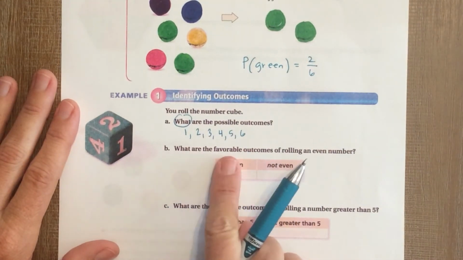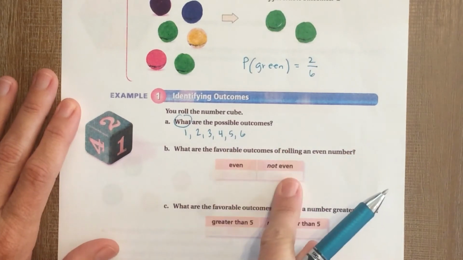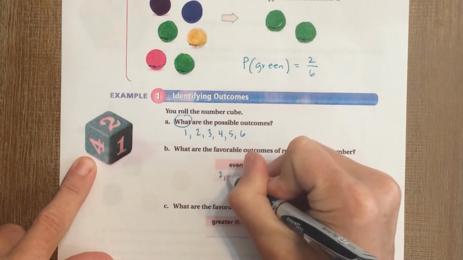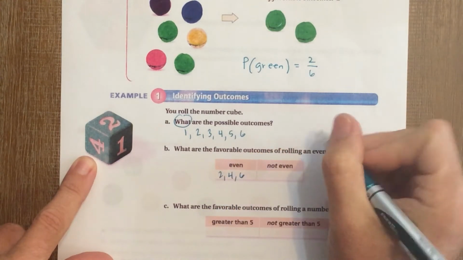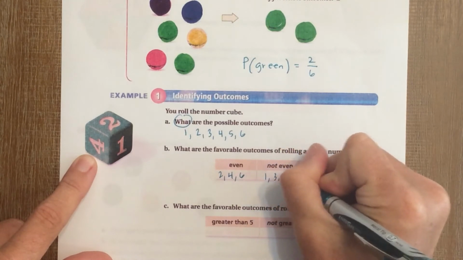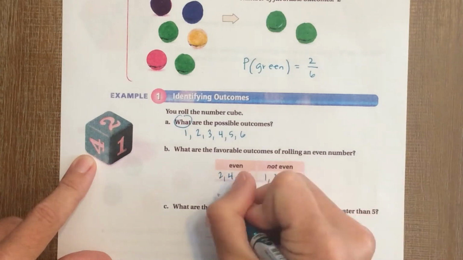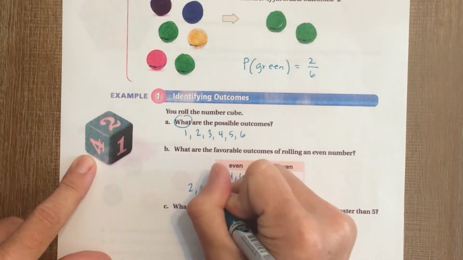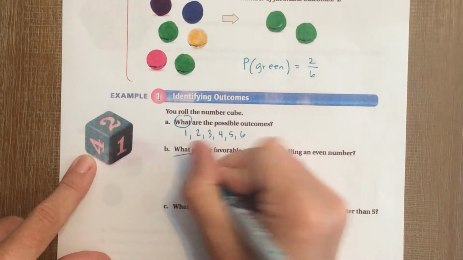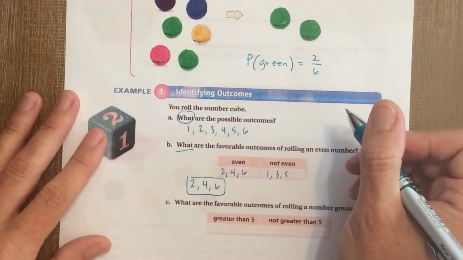Part B, what are the favorable outcomes of rolling an even number? Well, a strategy is to make a little table. What are your even numbers? There's a 2, there's a 4, there's a 6. The not even, or what you would call odd, 1, 3, and 5. So what are the favorable outcomes of rolling an even number? The favorable outcomes are 2, 4, and 6. Again, it's what, not how many, okay? If I said how many, you would say 3.